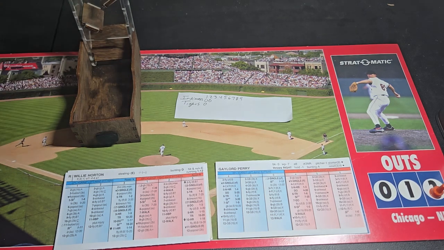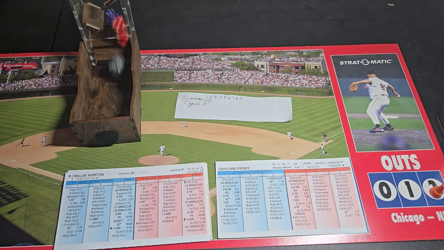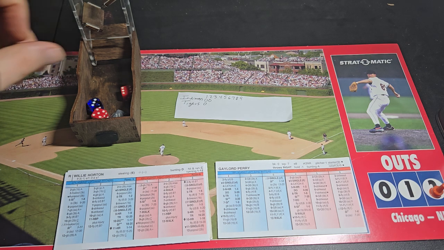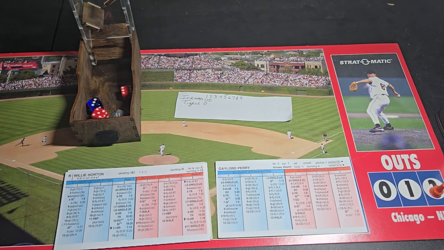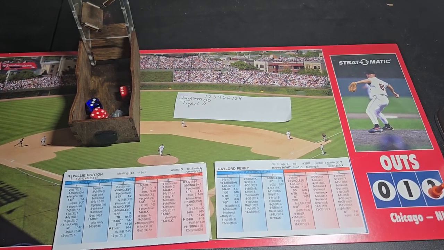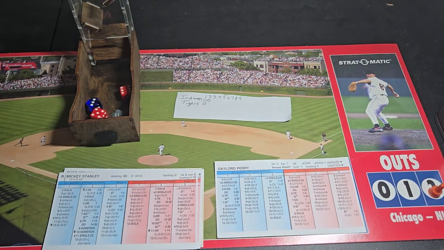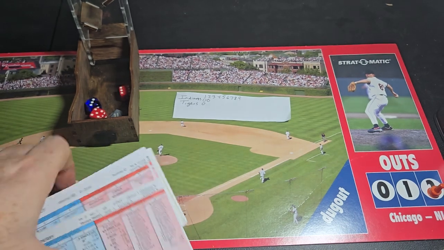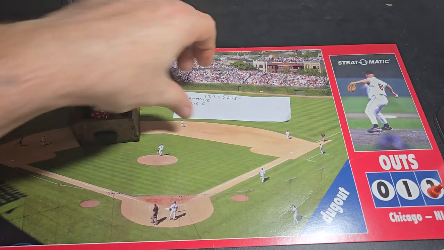And here's 2 down. Here's Willie Horton. Three and an 11. Righty is 1-9. That's an 11. So that's a fly ball to left field. And 1, 2, 3 go the Tigers here in the bottom of the second. And after 2 complete, it's the Indians nothing and the Tigers nothing.